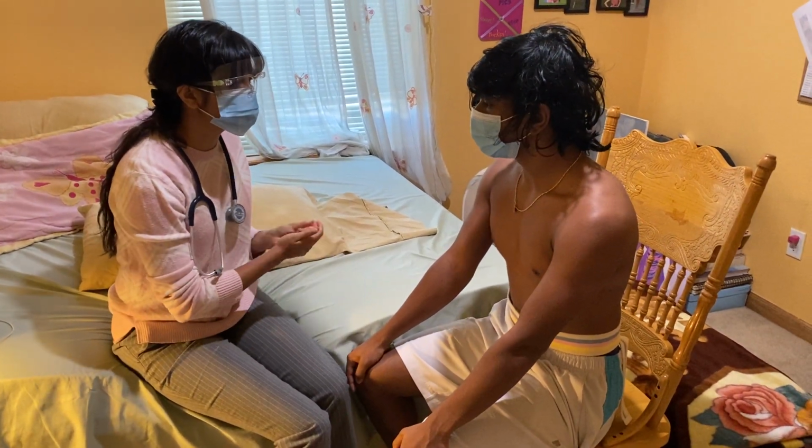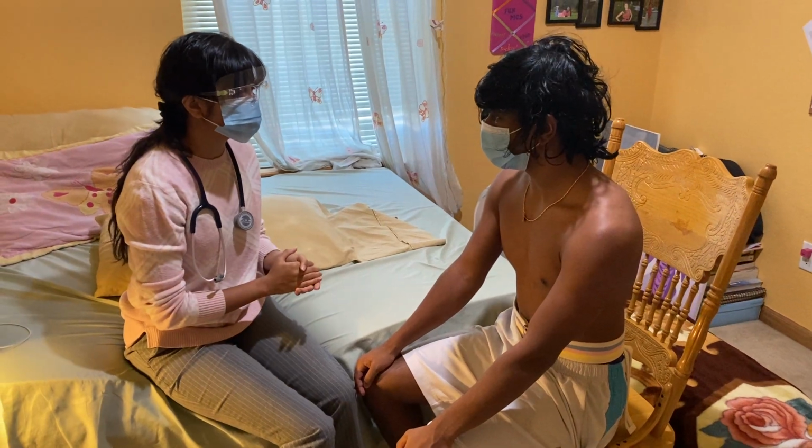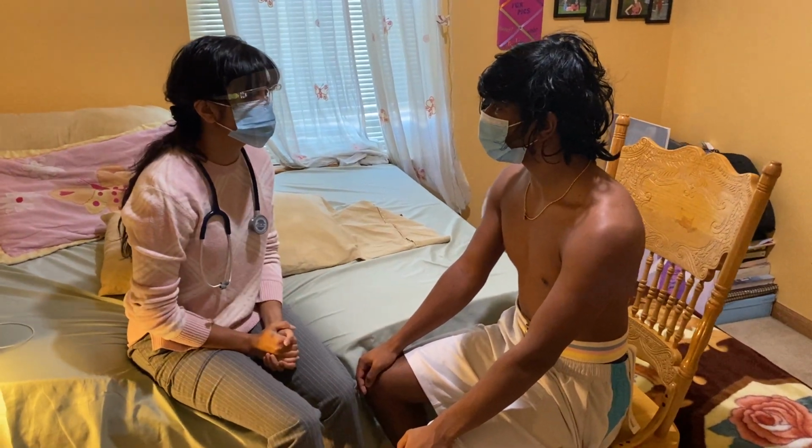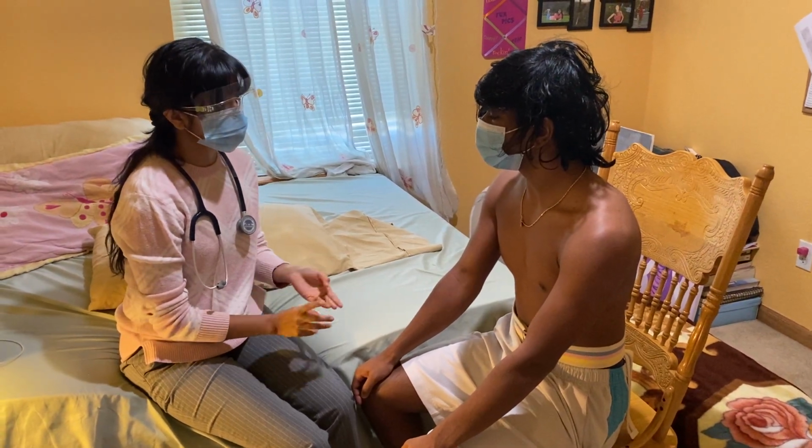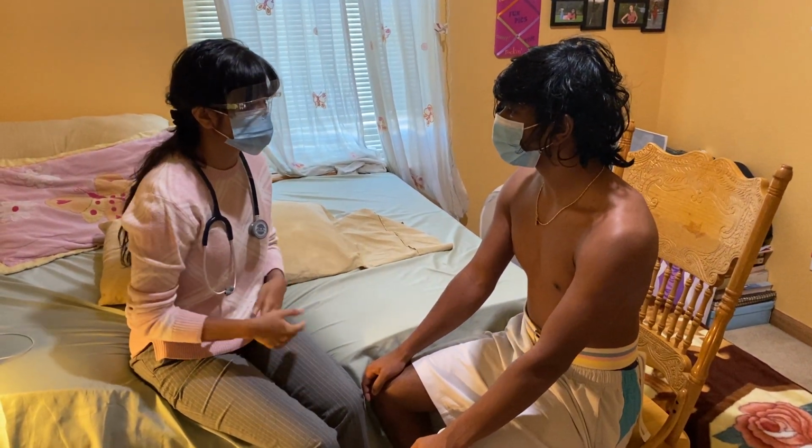So today what we're going to do is work on some interventions for your diagnosis of chronic bronchitis. We're going to do some postural drainage, segmental breathing, as well as some vibration. So we're going to begin with postural drainage.